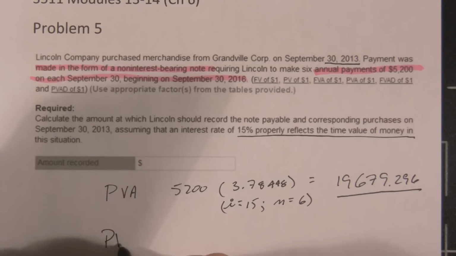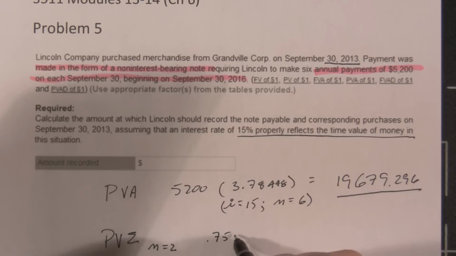So we now need to come up with the present value of that sum, which, again, we have to look at the chart. But now we're looking for the present value of the sum for n equals 2 for the 2 years that we've offset, and the i is still 15. And when we come up with that, we find that that factor is 0.75614.